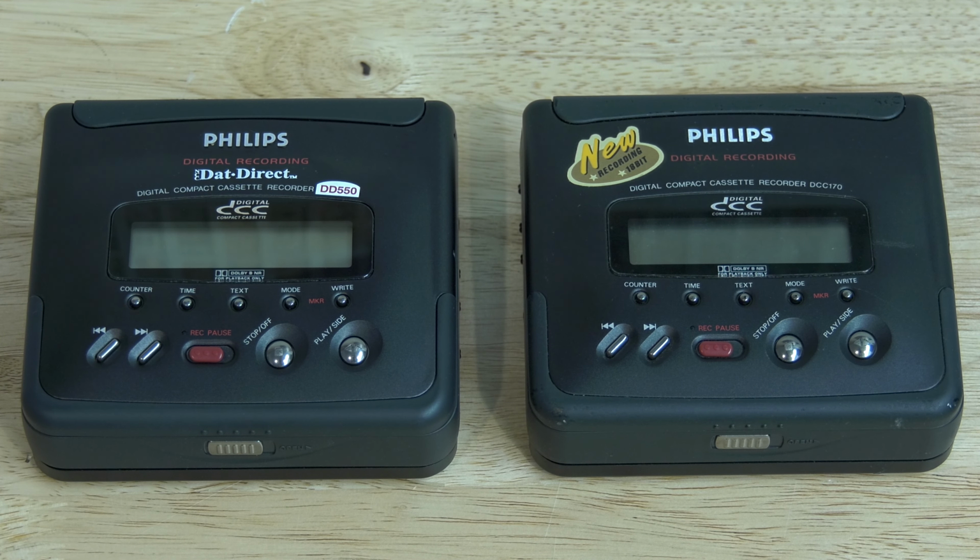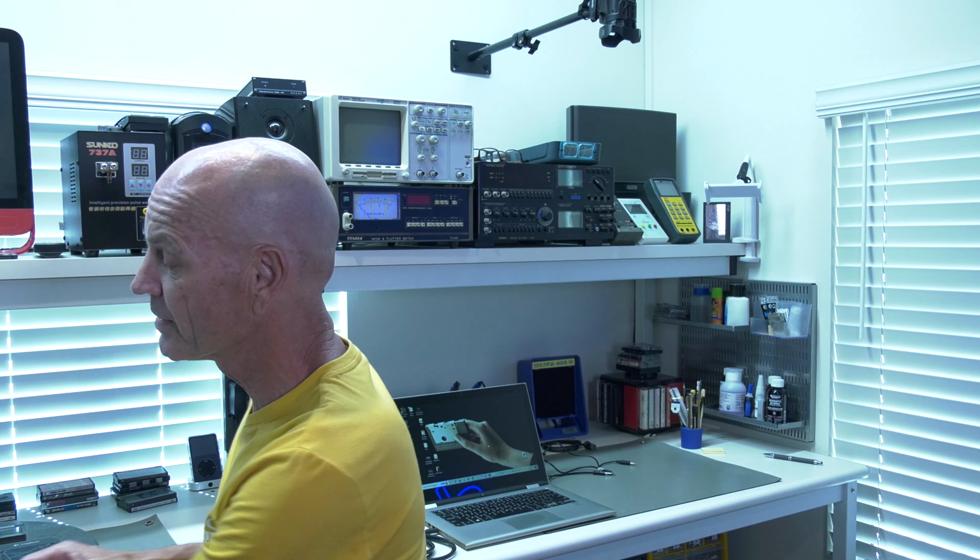So in the mid-90s you would have very few options: regular cassette players, portable DAT players, and now a company that rebranded an existing 170 into a text-to-speech module called DD550. It even came with a manual.